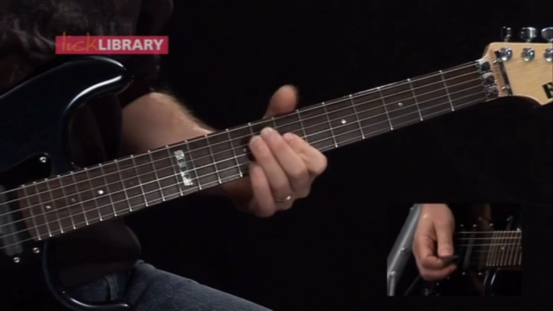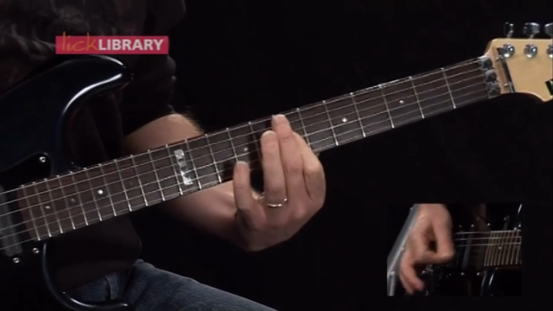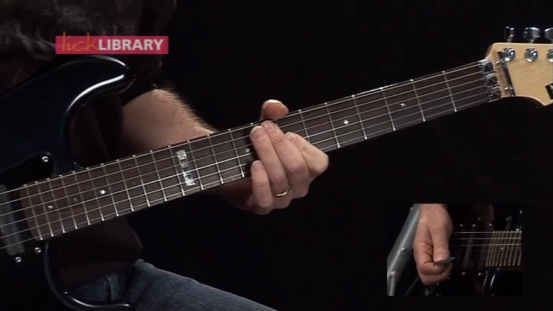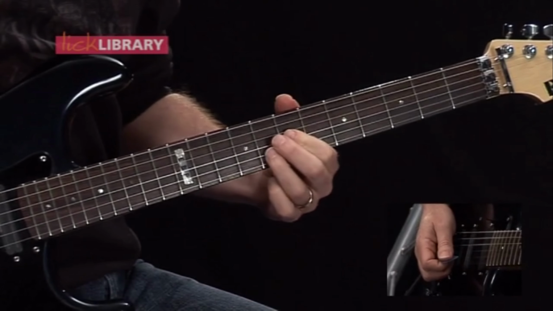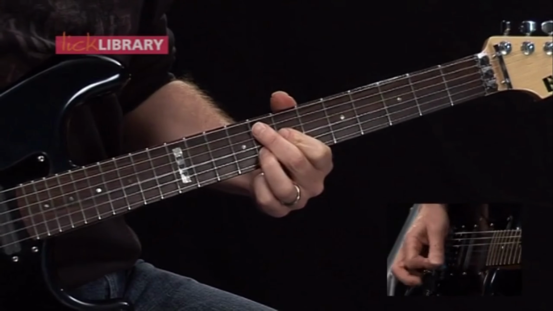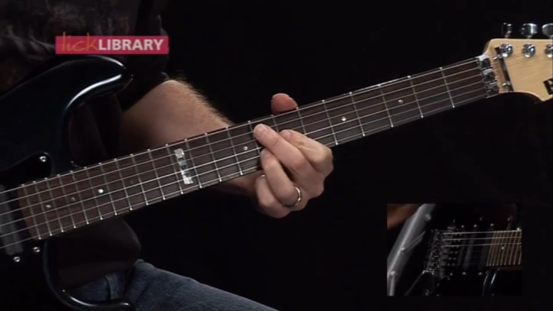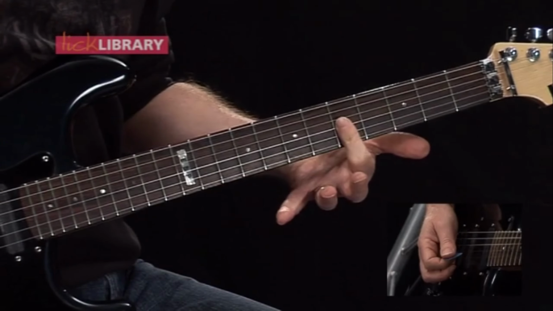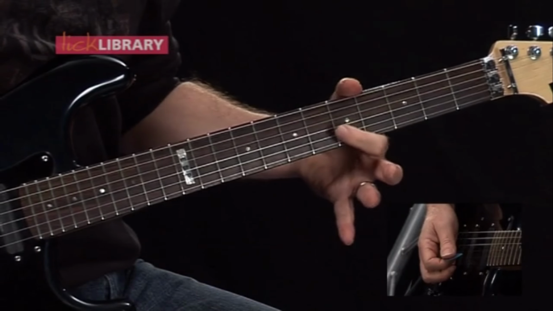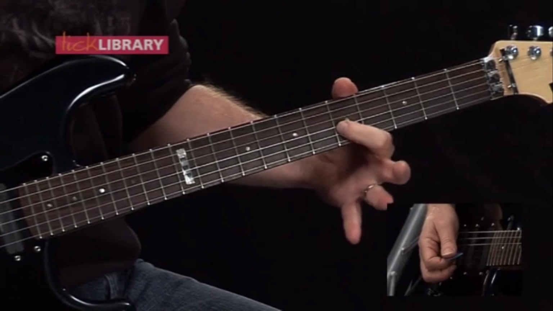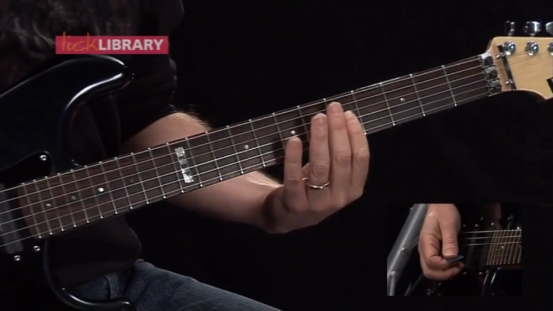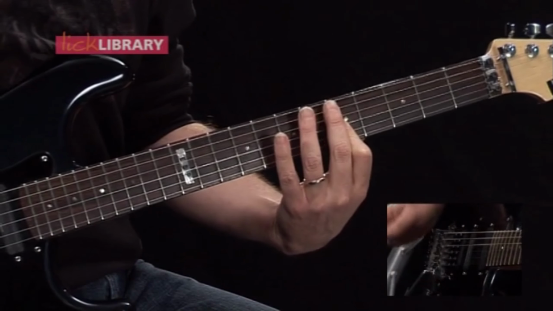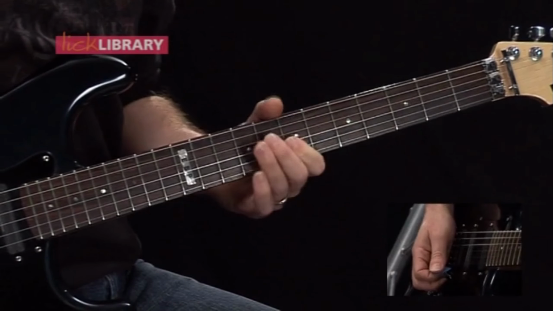So here's what we've done so far. Back to the 4th interval, which is D and G. Strike that 3 times. Now I'm going to move down to the 5th fret, play some thirds here. 5th fret of the G string, 5th fret of the B string. So this is a C and an E together. So far we've done this.